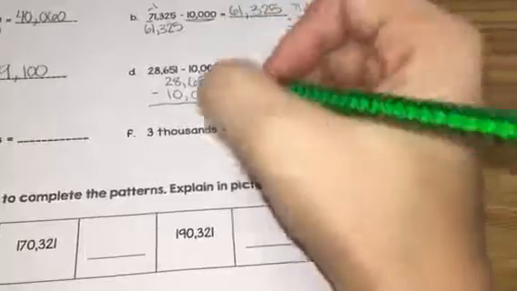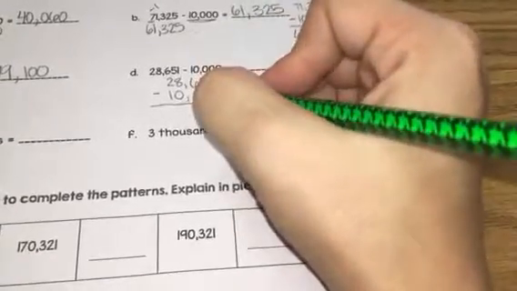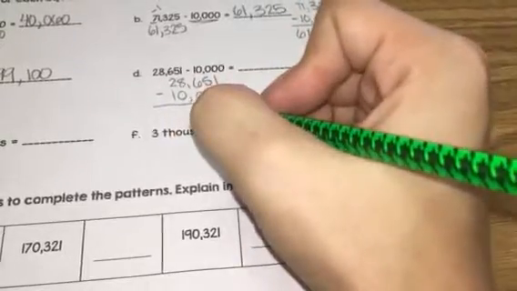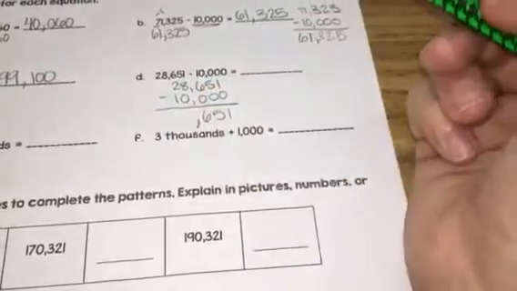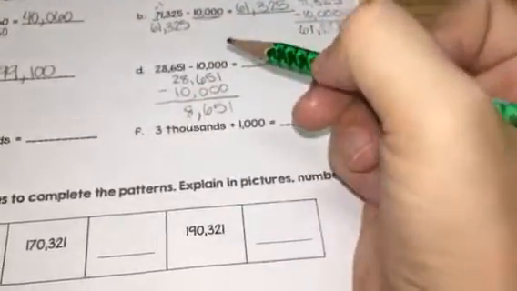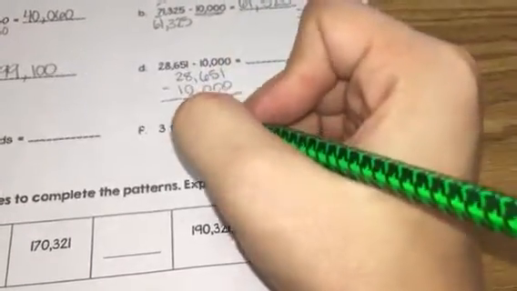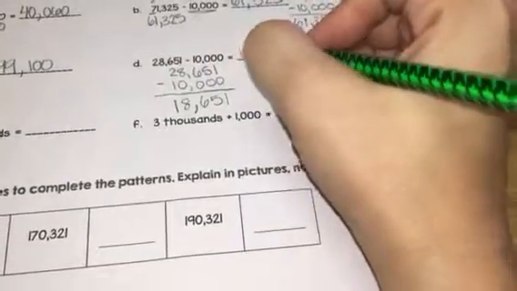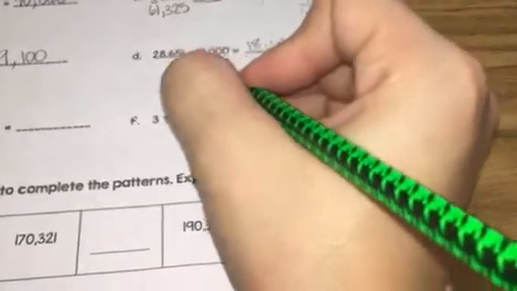1 minus 0 is 1. 5 minus 0 is 5. 6 minus 0 is 6. Put your comma. 8 minus 0 is 8. And 2 minus 1 is 1. So our new number is 18,651. Again, you could have told yourself, okay, I'm looking at my 10,000s place.